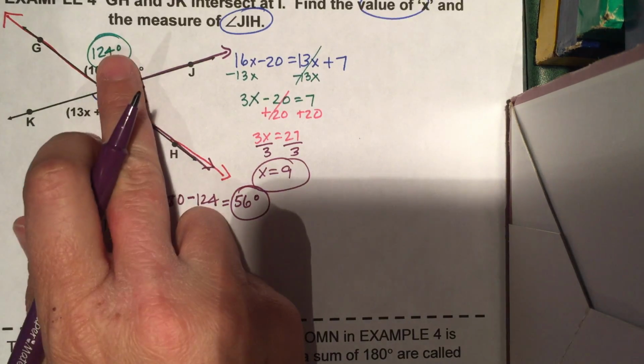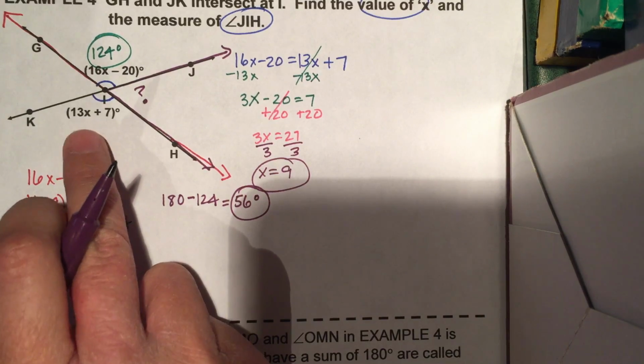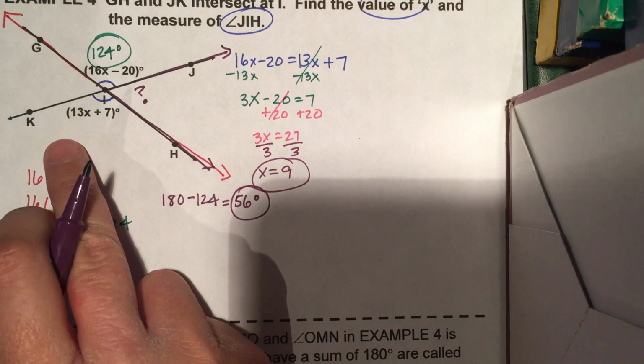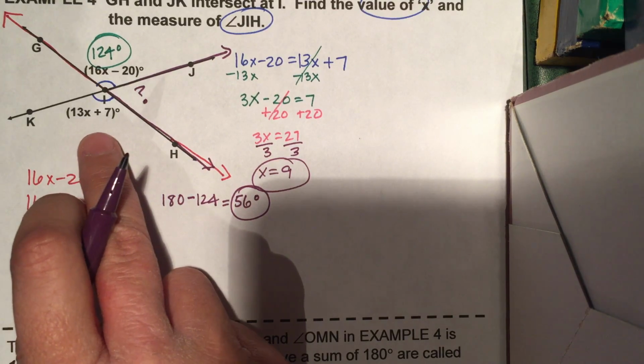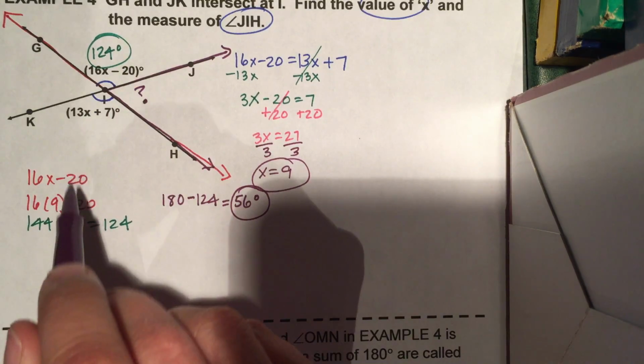And again, if you want to make sure the 124 is correct, you can take the 9 and plug it into 13x plus 7 and make sure you get 124 also for the verticals. So I got 9 times 13, which is 117, plus 7 is 124. So I know that I substituted it correctly.